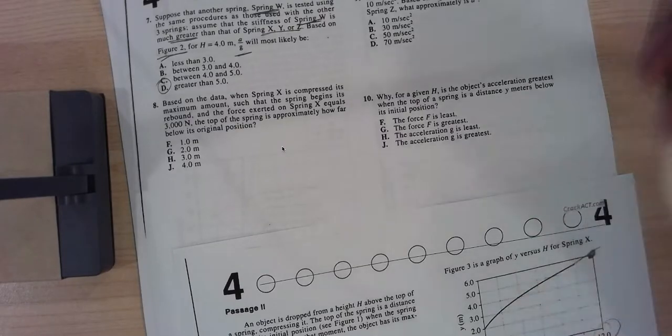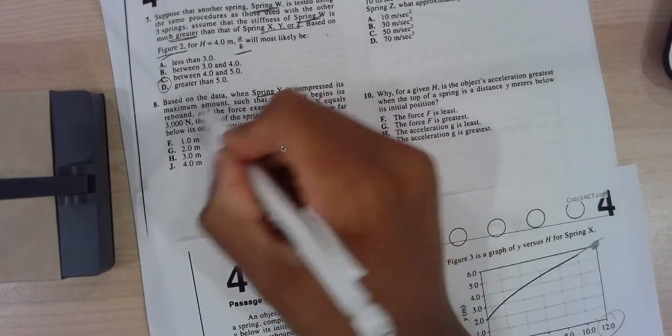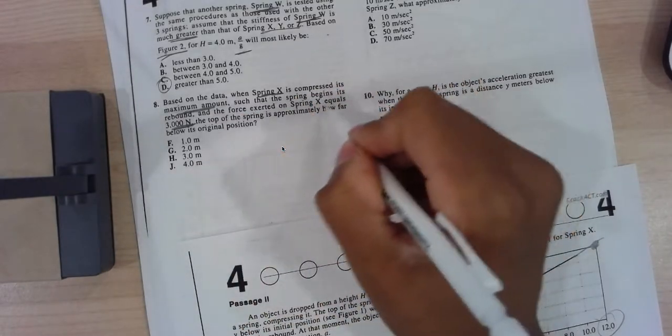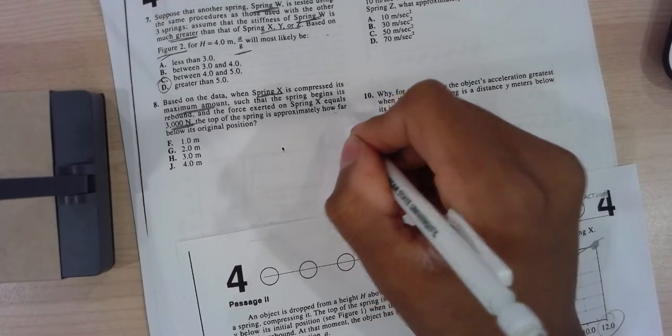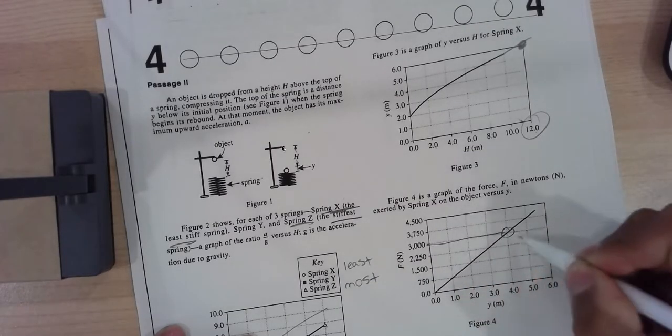All right, 8. Manvita, number 8. Underline spring X, maximum now, and 3,000, and then you look at figure 4. What are we looking for, though? How far? Good. And then you look at figure 4 and then go to 3,000 and answer on 4, so that's B. Yep, you got J, right? Yeah. Okay, good. J, it's 4 below the original position.